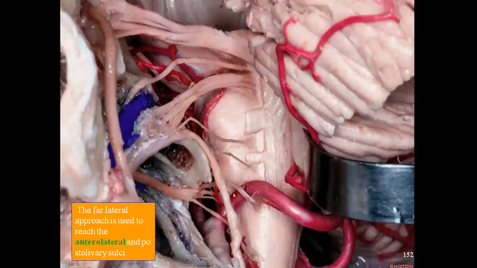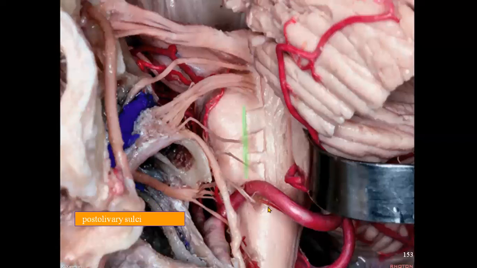Here is the far lateral approach, which is used to reach the anterior lateral and also the post-olivary sulcus. Here the post-olivary nucleus.